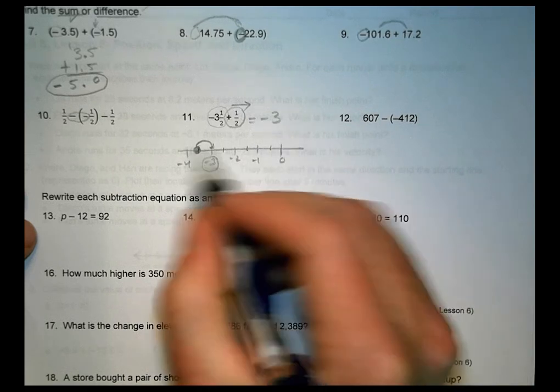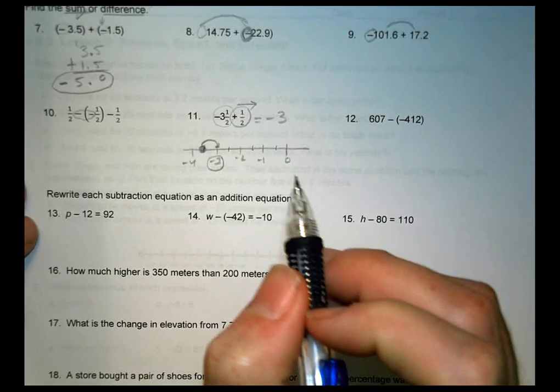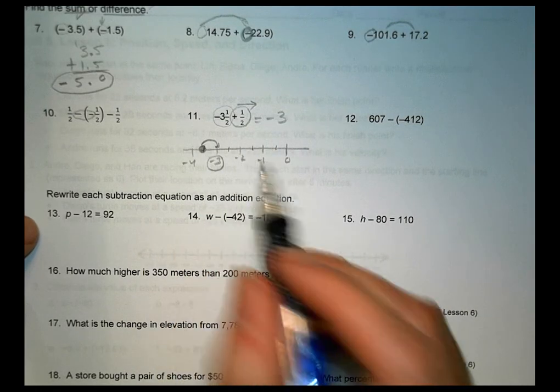I just wanted to show you that on the number line, so you can see how that works, in case you were like, wait, I don't get how you got negative 3. It's good to sometimes see visually how that does make sense.